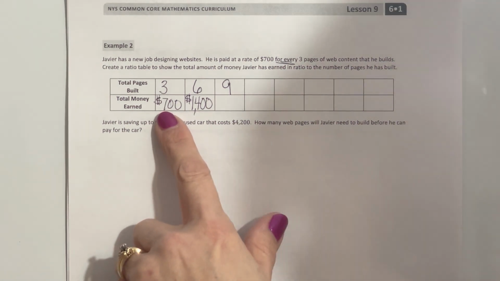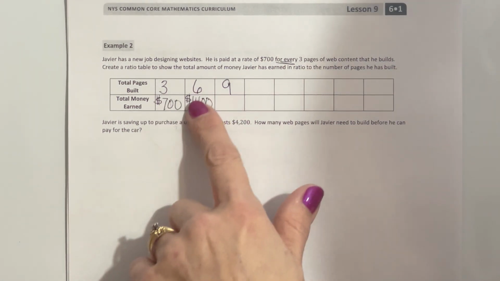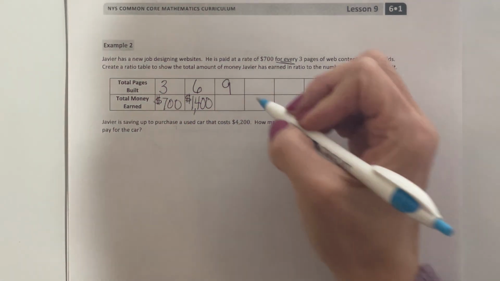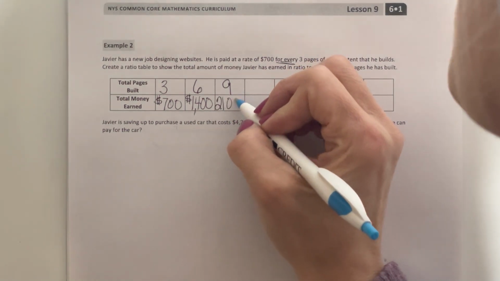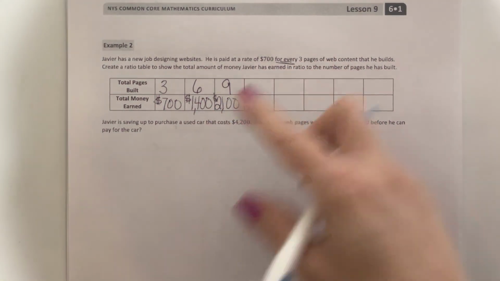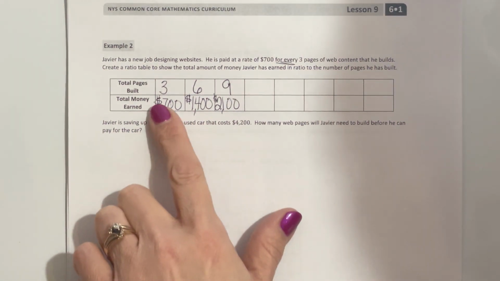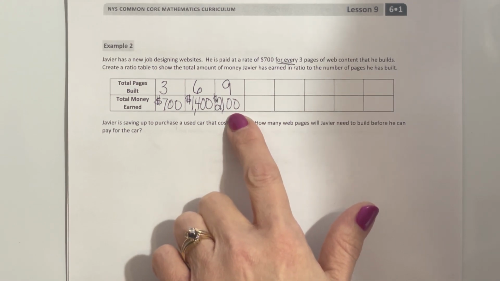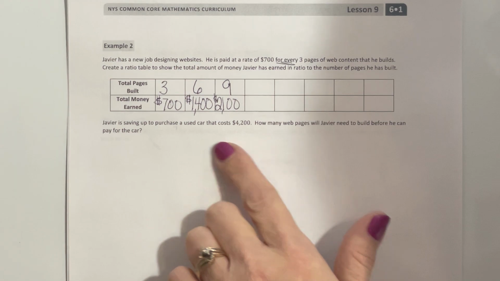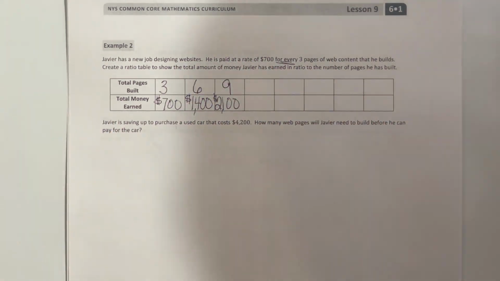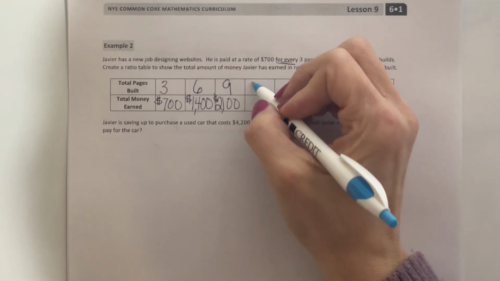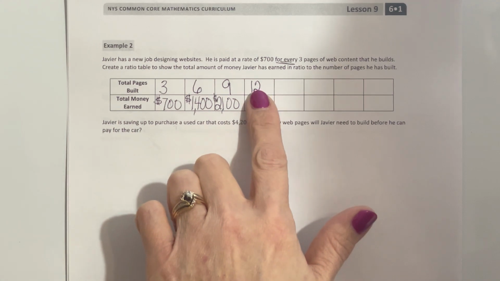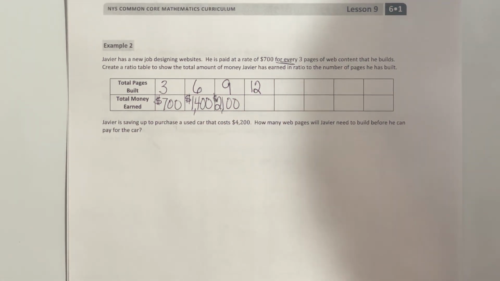And then if we come back here, this would be 3 units. So 3 units would be 7 times 3, which is 21, and that would be 2,100. Or I could have looked at it this way and looked at the 1,400 and added another 700 to it to get the 2,100. So now I've got to continue my pattern, continue my ratio. So I've got 3, 6, 9, we've got 12. If he builds 12 web pages, then he would have an additional $700 that he would earn.